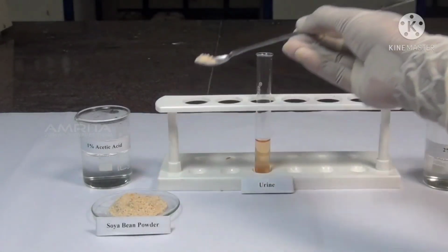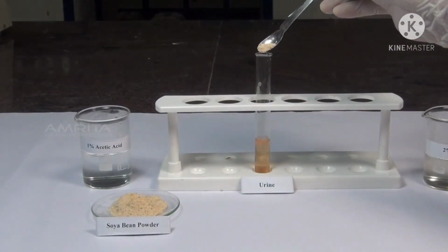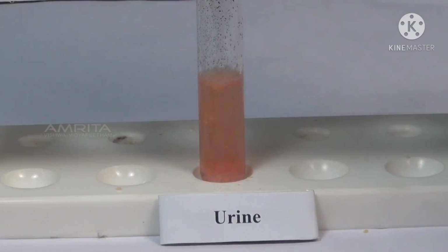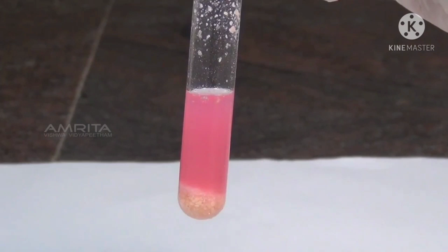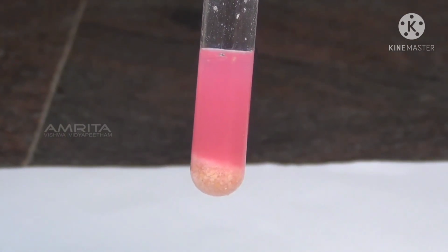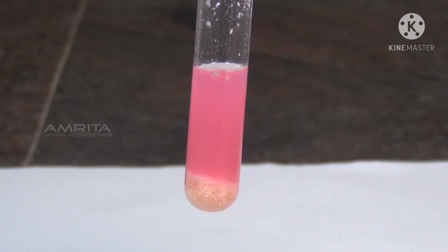Using a spatula, take some soya bean powder from the watch glass. Add soya bean powder to the test tube and shake it well. The pink or red color appearing in the solution indicates the presence of urea in urine.